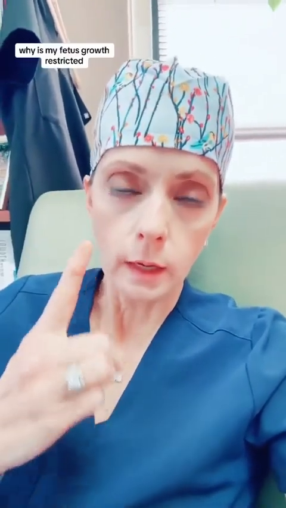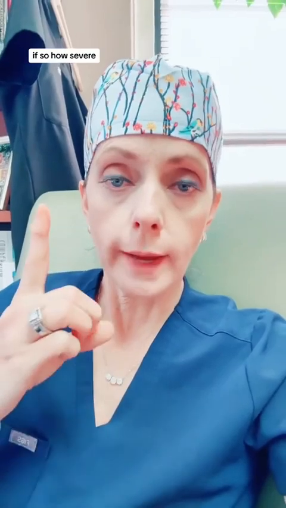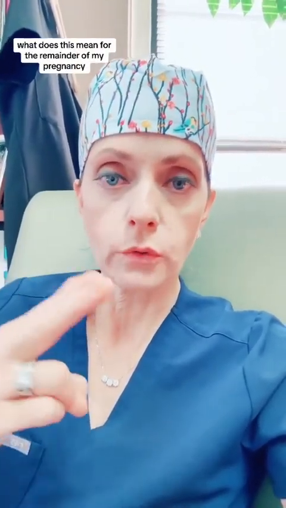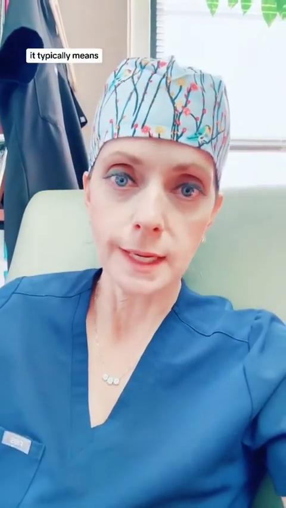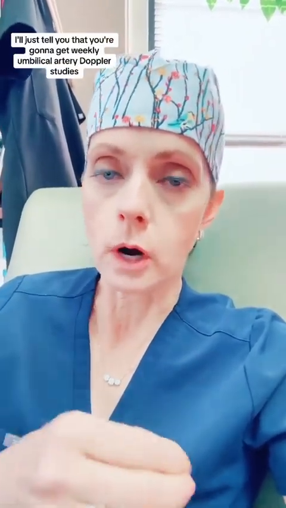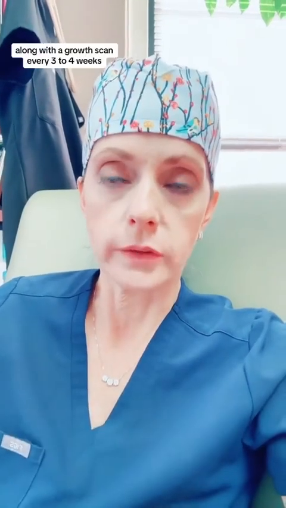So be sure to ask these questions. Number 1, why is my fetus growth restricted? If so, how severe, and do we have any idea why? Number 2, what does this mean for the remainder of my pregnancy? It typically means, I'll just tell you, that you're going to get weekly umbilical artery Doppler studies along with a growth scan every 3 to 4 weeks.